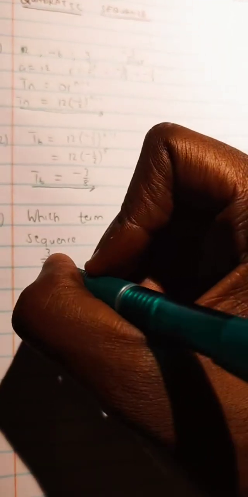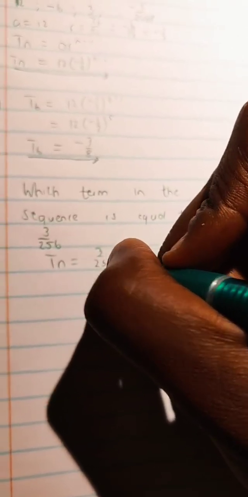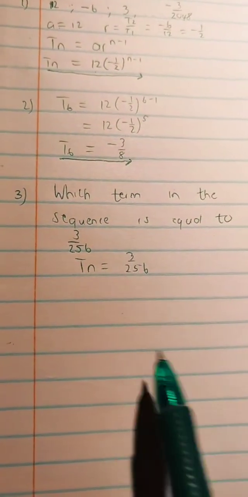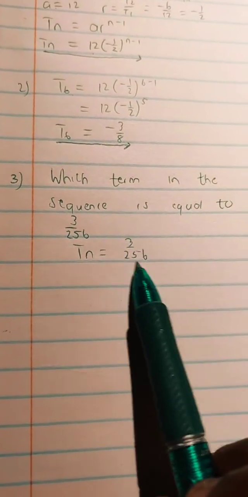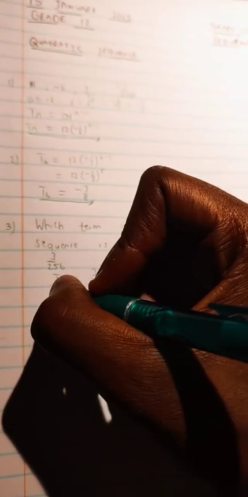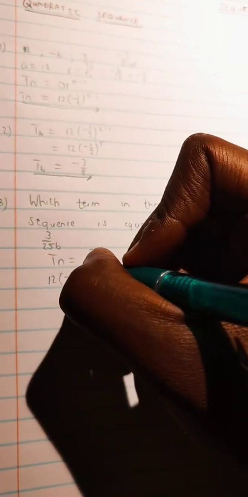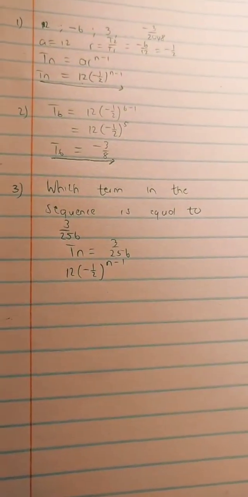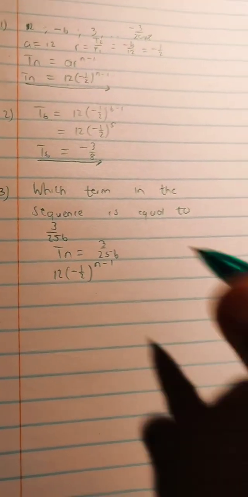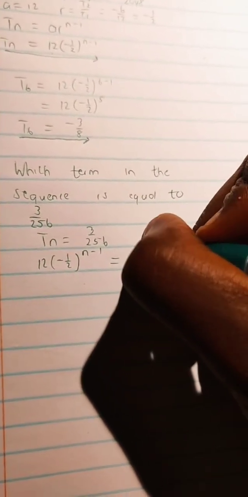So we know that we are going to have to equate Tn with 3 over 256, because this is the value of a term. Tn is already given to us, so we know it's 12 times negative half to the power n minus 1. Makes sense? Which is equal to 3 over 256.